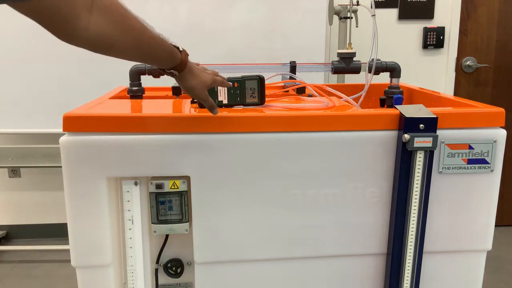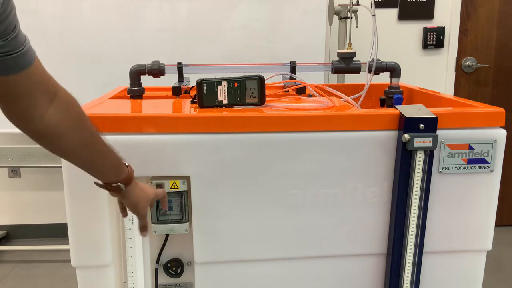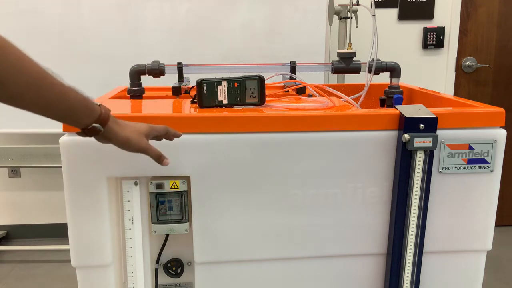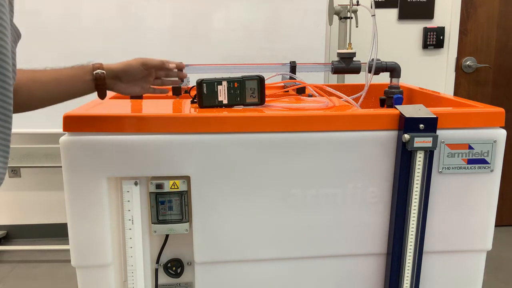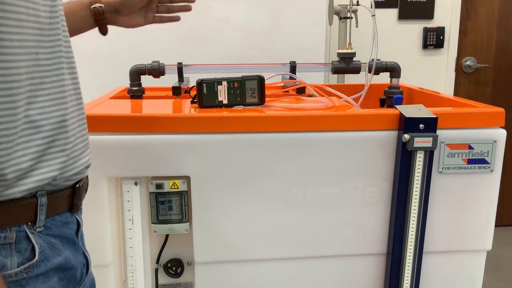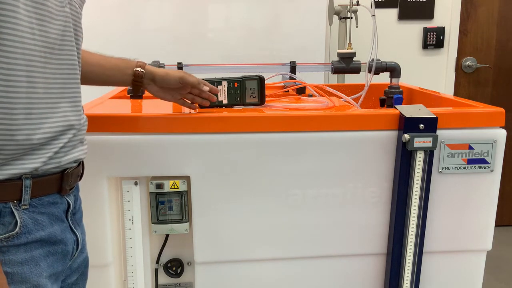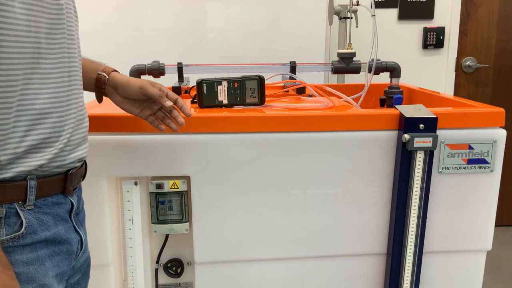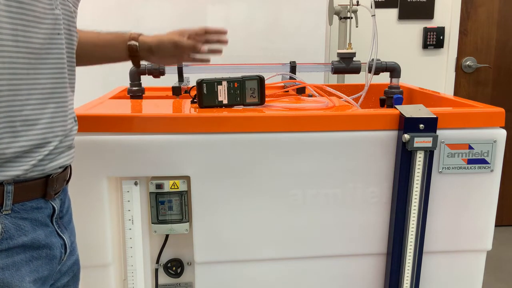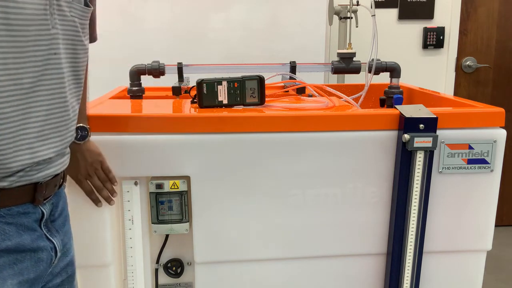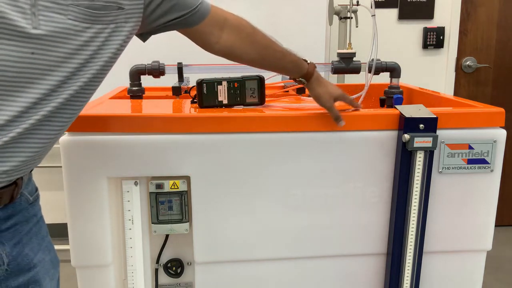You see it's about 0.4. I have to maybe adjust a little bit, and then I can take another data point at 0.4, and then I'm going to take data points at 0.6, 0.8, and 1. And for each test, we're going to measure how much time it takes to fill up the 40-liter tank we have here.